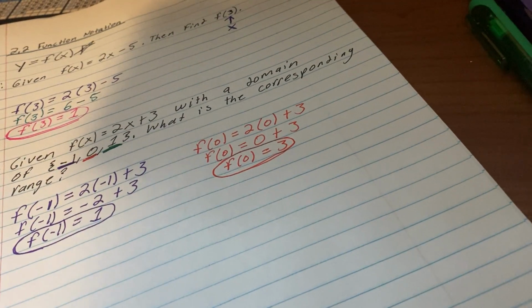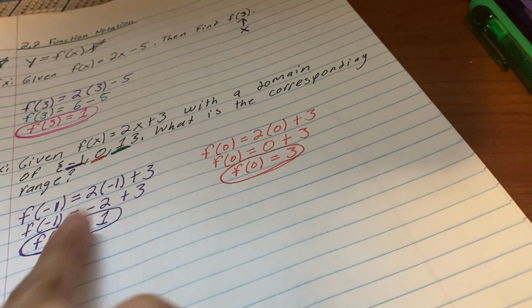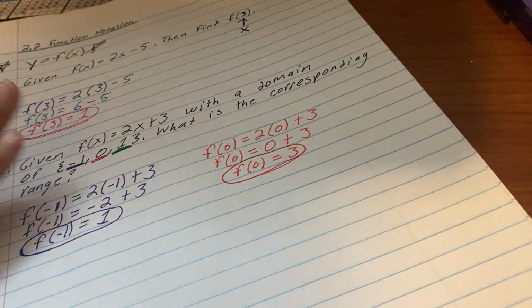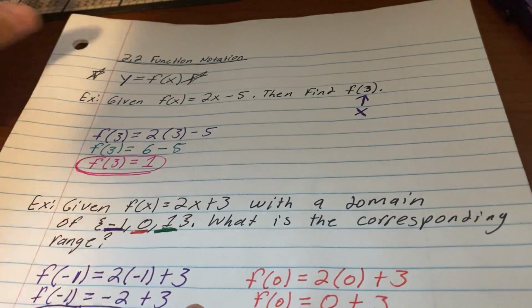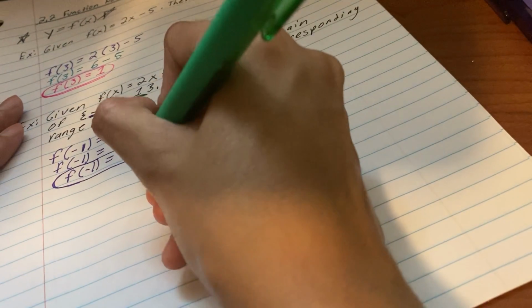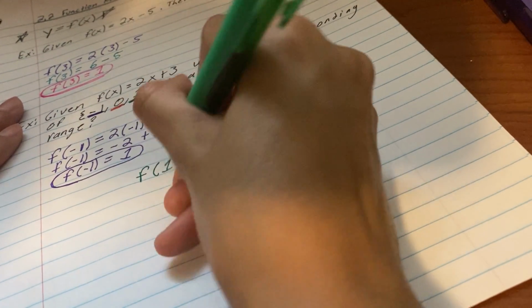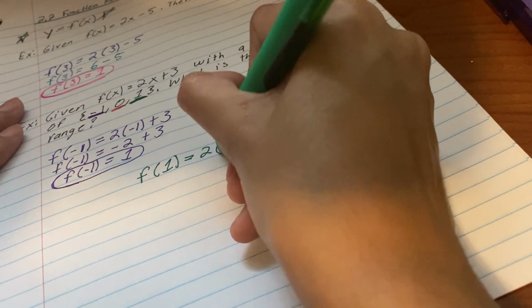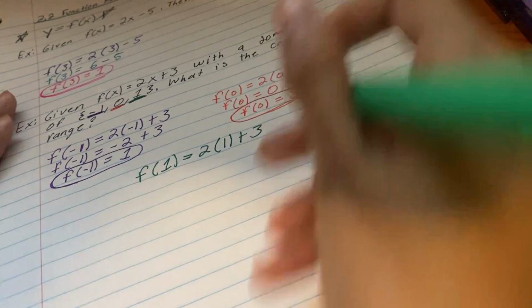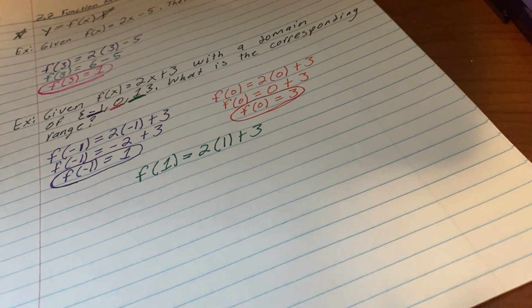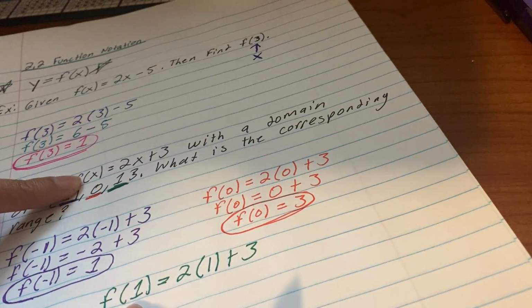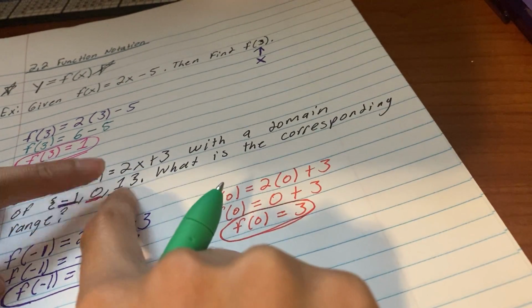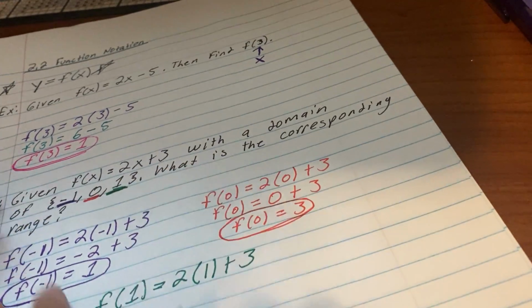So in this problem, we're going to get 3 different answers. We have 1 answer, 2 answers, and now we need our last answer, which is the third number they gave us, which was the 1. So I'm going to do f of 1 equals 2 times 1 plus 3. Again, all I did was take this function and replace the x values with the 1, which is the last number they gave me in this list.